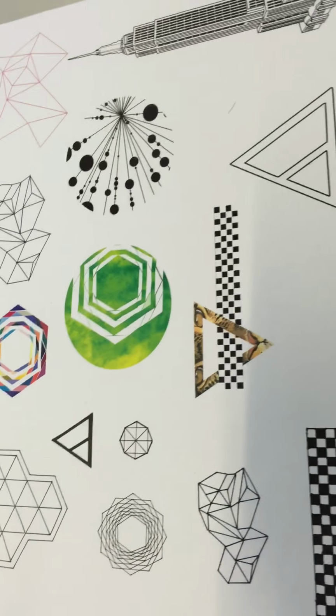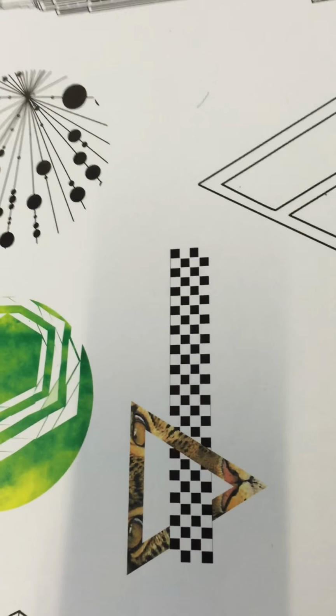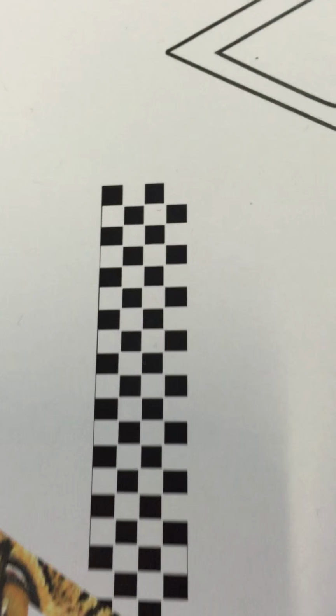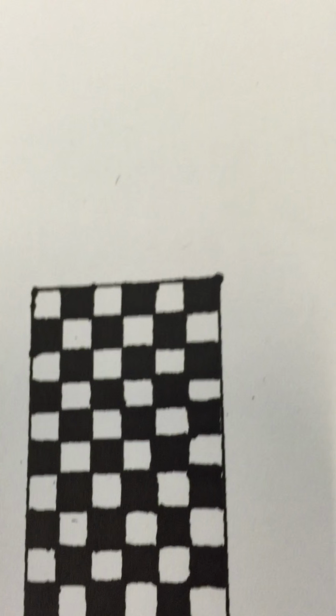Same girl, she's beginning to think about taking photos. So there she's taken a photo and she's playing with that interplay, and now she's digitally made her squares because she's acknowledged that handmade squares aren't so pretty.